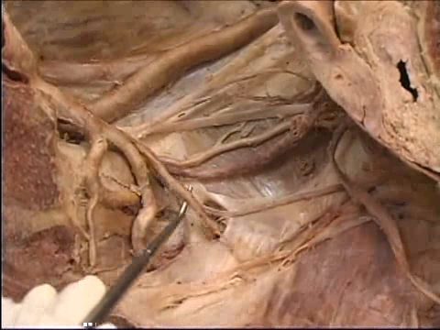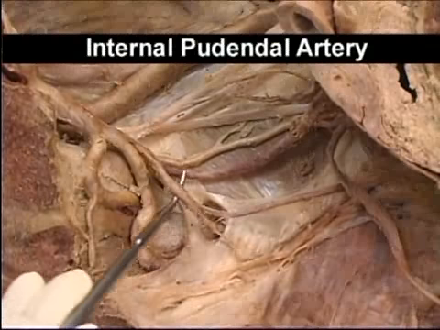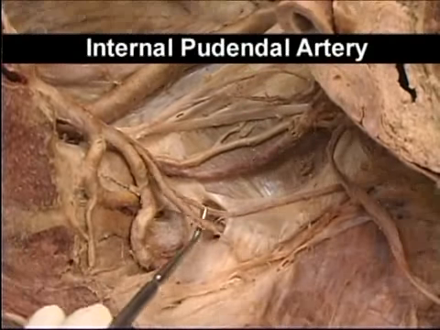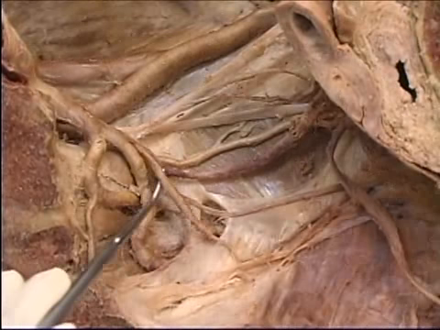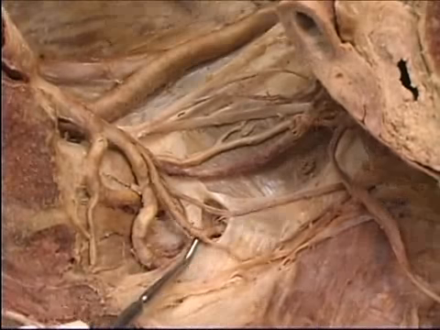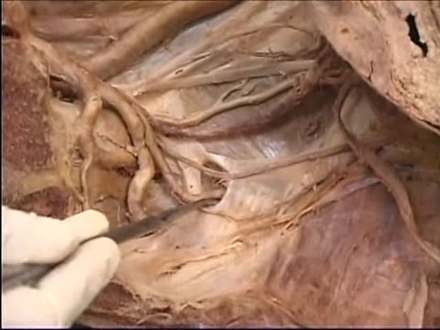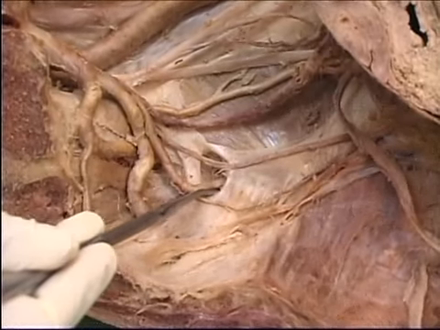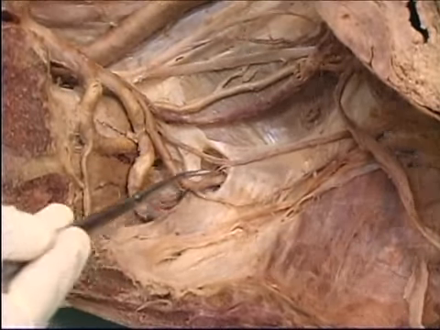The second branch of the anterior division is the internal pudendal artery. The internal pudendal artery is the artery of the perineum, which supplies the external genitalia and the muscles of the perineum. This artery exits through the greater sciatic foramen and re-enters the perineum through the lesser sciatic foramen.